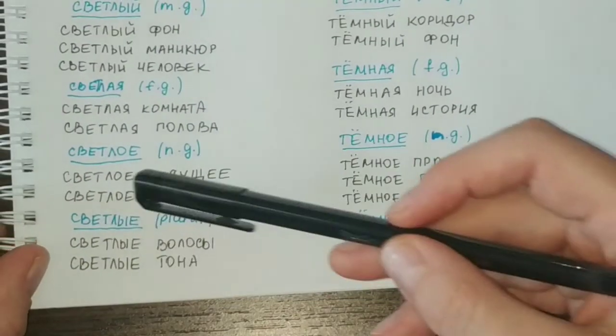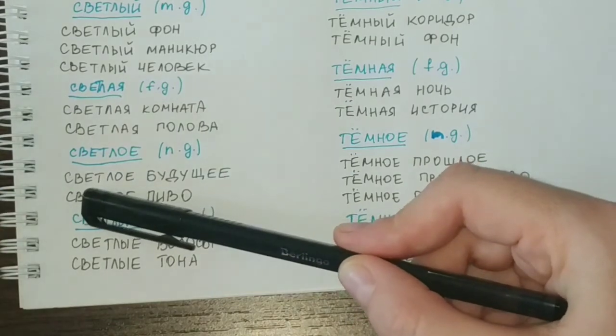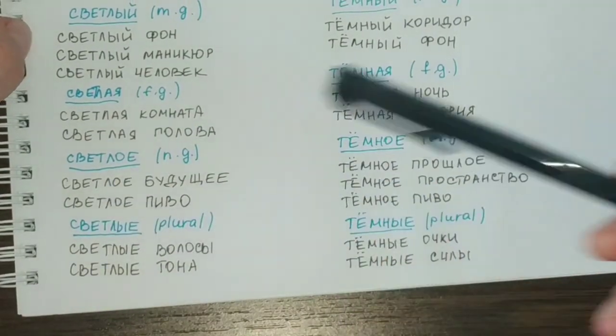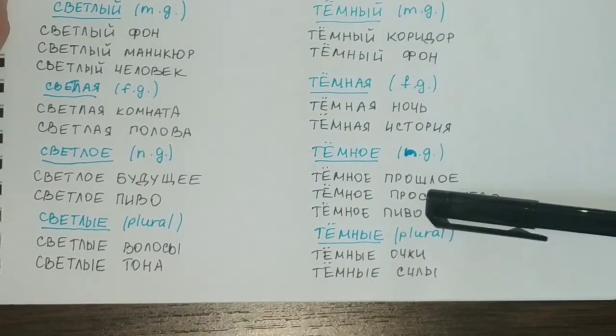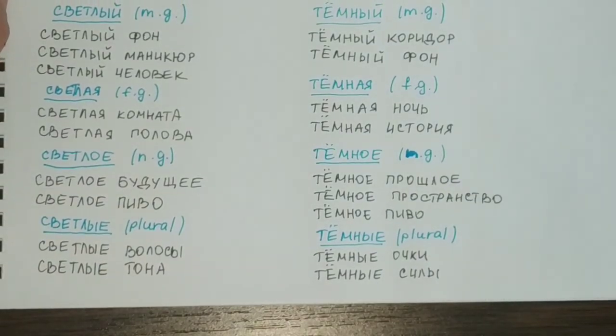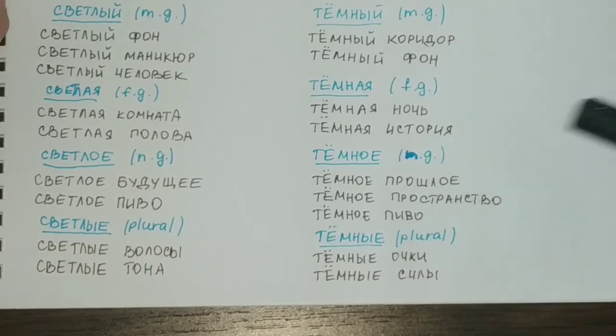So remember how we had this phrase светлое будущее, meaning bright future. And here, like the opposite of it, we have темное прошлое, meaning dark past. Like shady past, like whichever appeals to you, whichever translation.